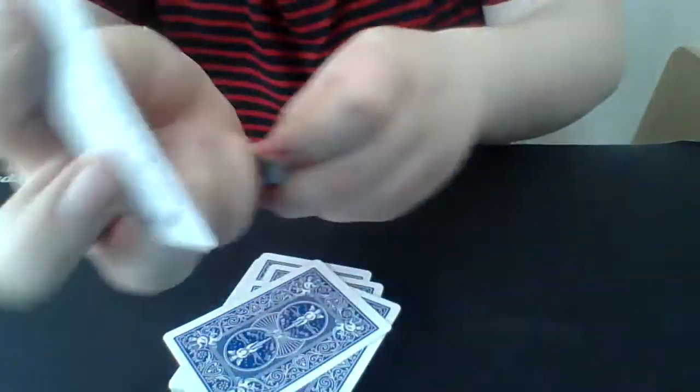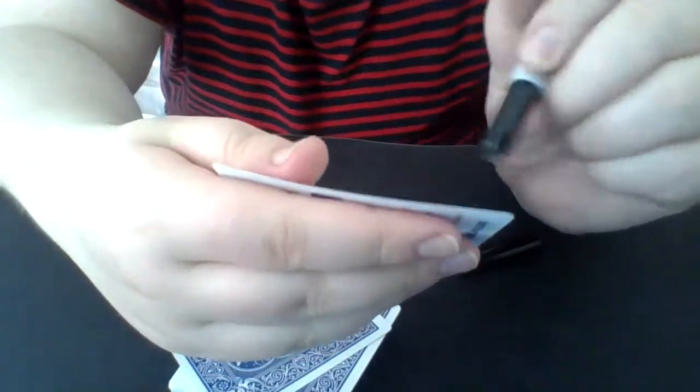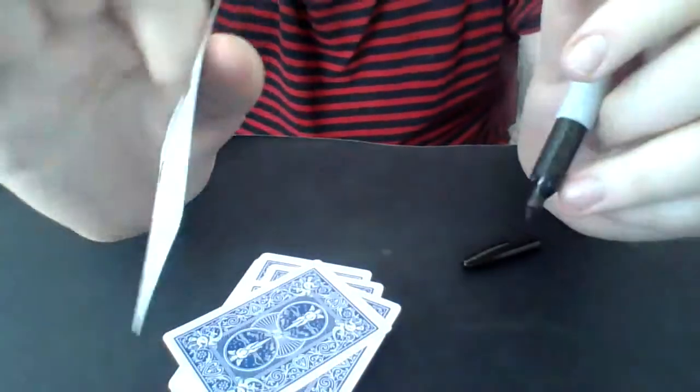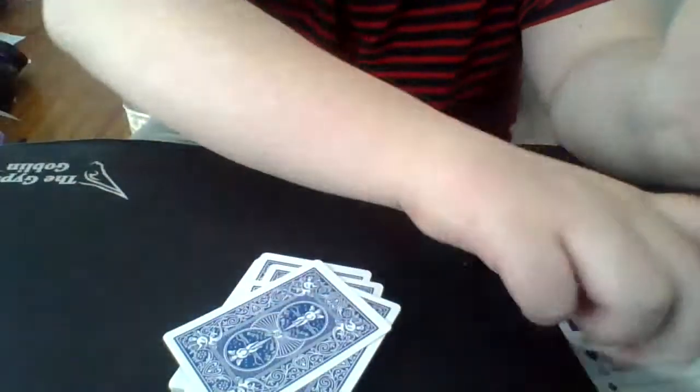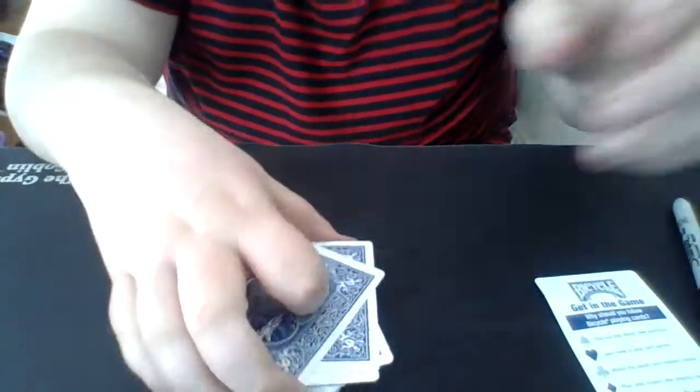So you're going to take the card to yourself, going to uncap the Sharpie, and you're going to write the King of Hearts, just like that. And you don't want them to see this until the end, okay? So I put that right here, and I cap up the Sharpie.